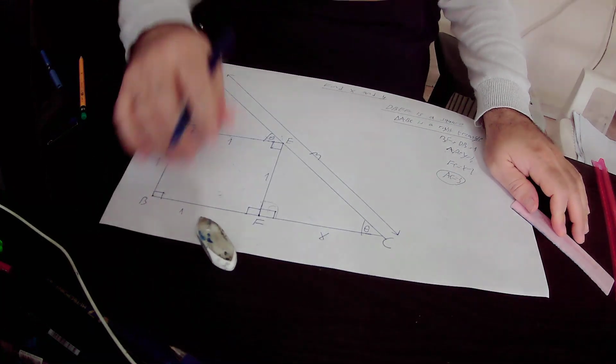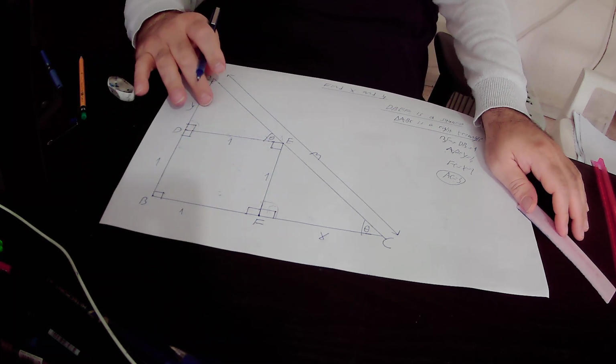In the next step, we will focus on the right triangle, triangle ADE.